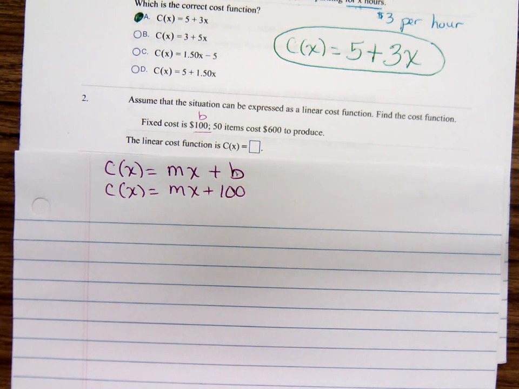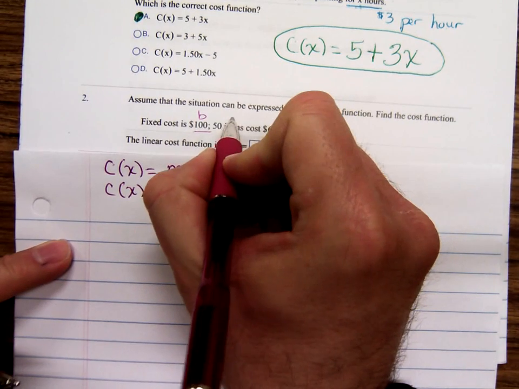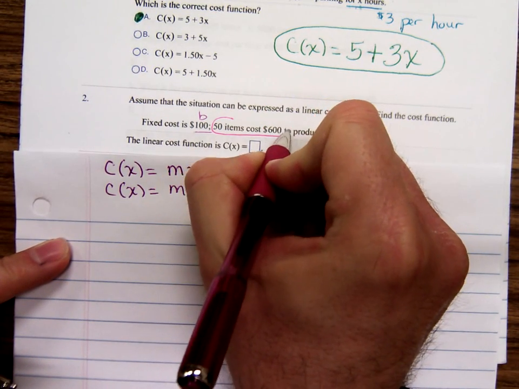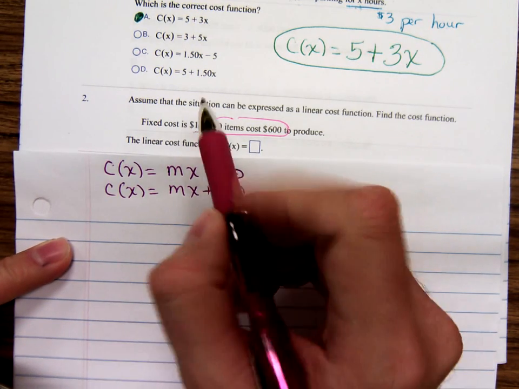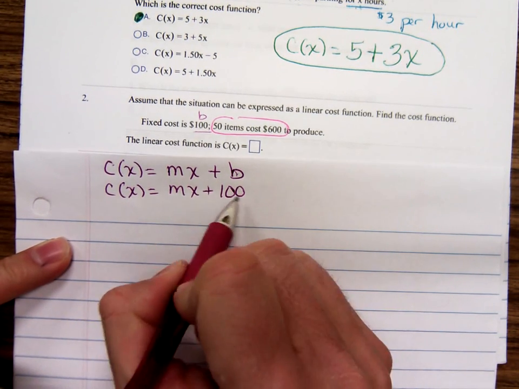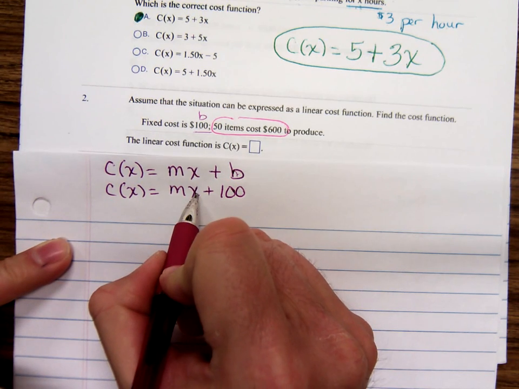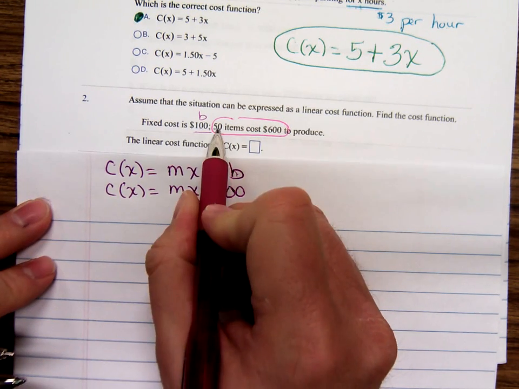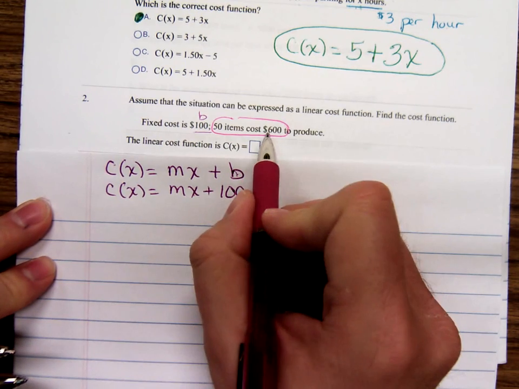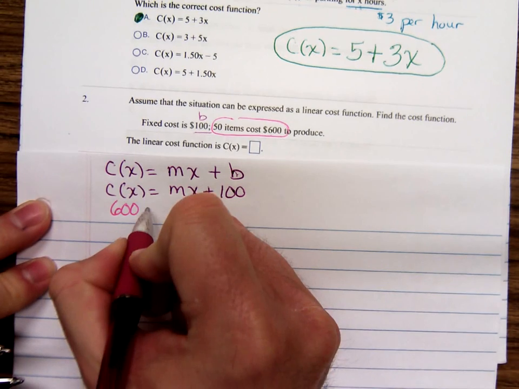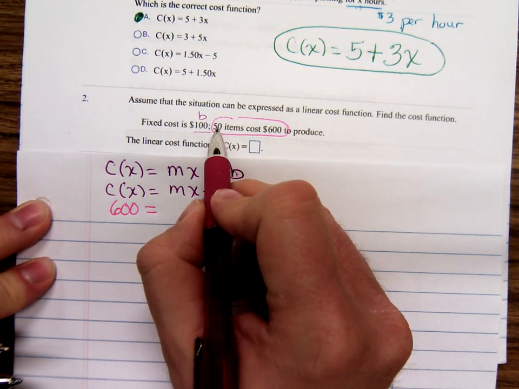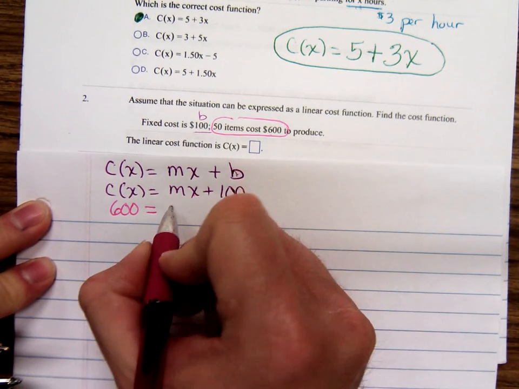To find that marginal cost, I'm going to use this information right here: 50 items cost $600. Which one of these variables is quantity? Well, X. So if we plug 50 in for X, we're going to get a cost of 600. So I'm plugging 600 in for the cost, and in place of X, I'm putting 50.